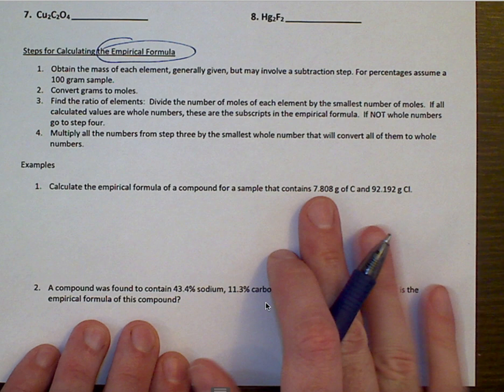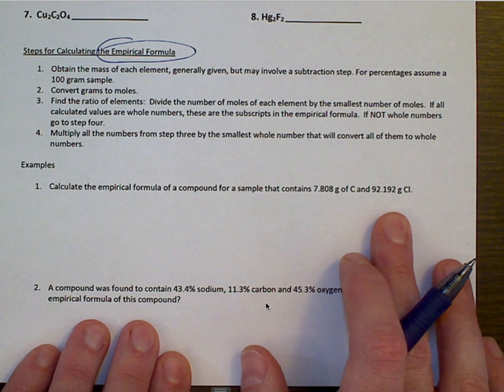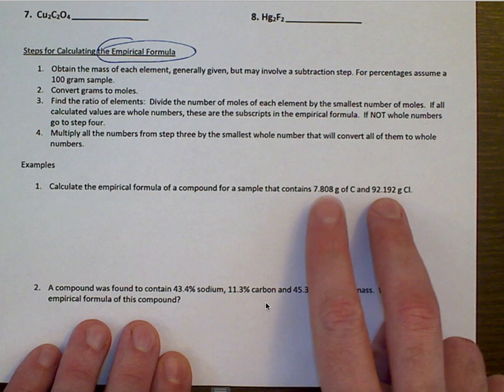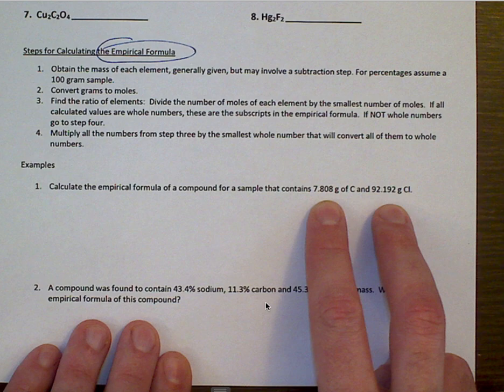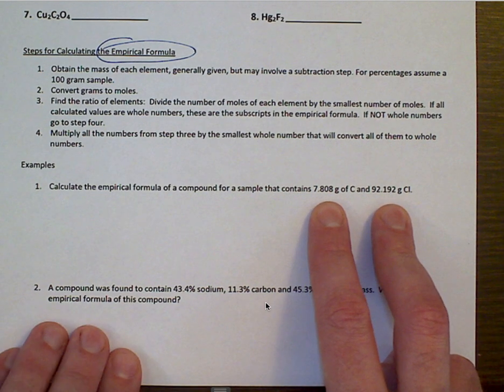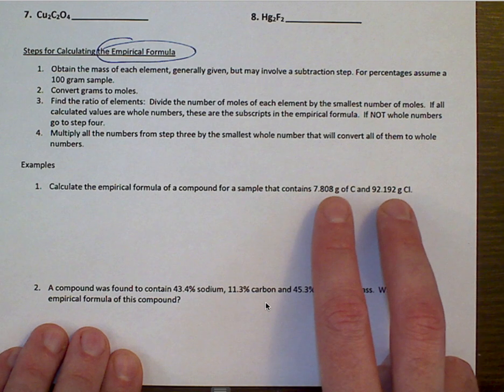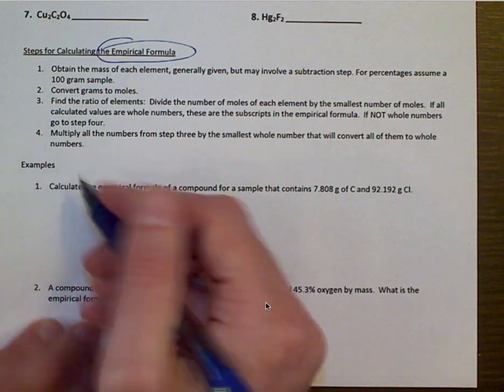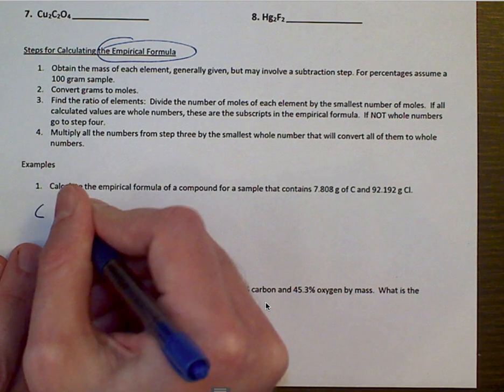Well, I can't do it from looking at the mass, because all elements have a different mass number. So these are not equal in the number of molecules, atoms, or moles that I have between the two of them. So what I first need to do is take these and determine how many moles of each I have. I'm going to take the first one and look at carbon.